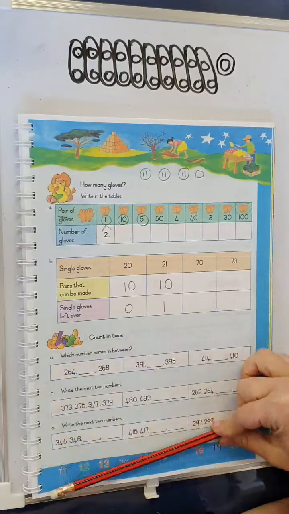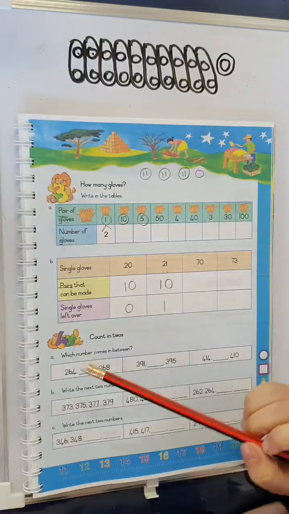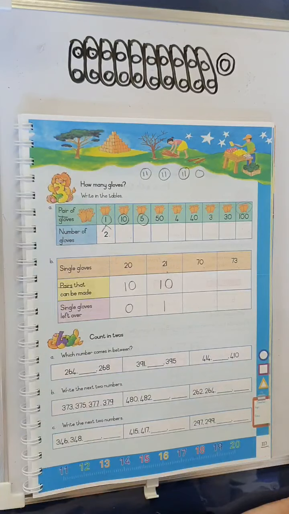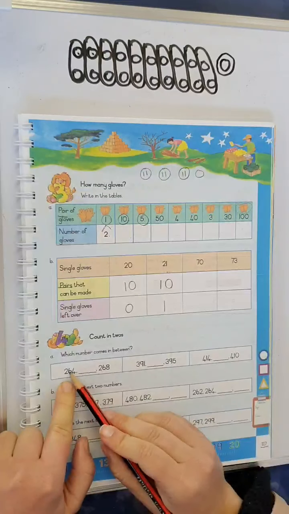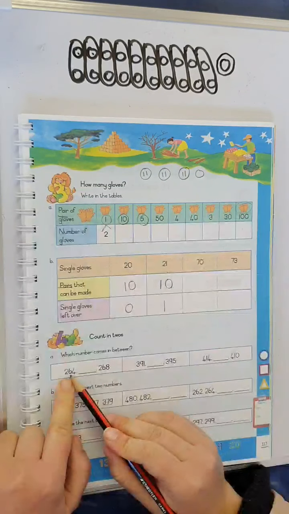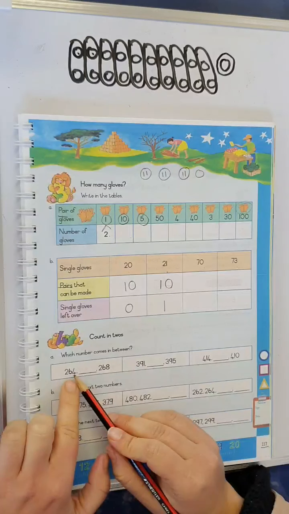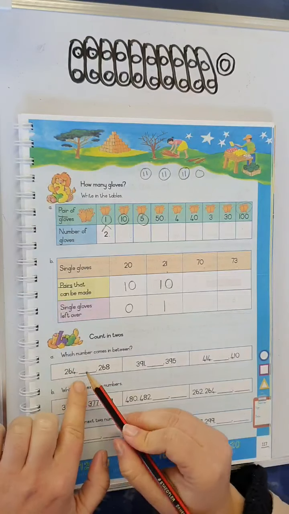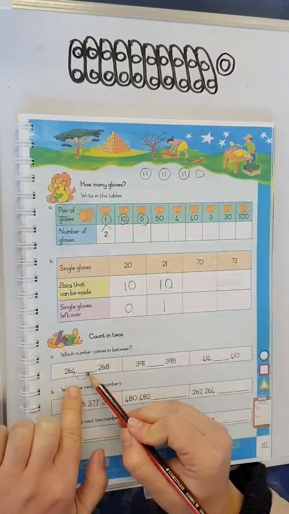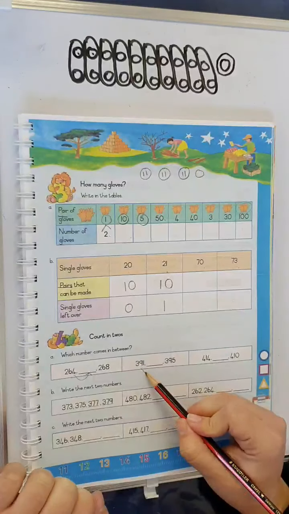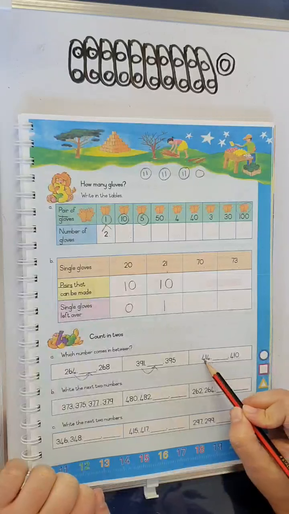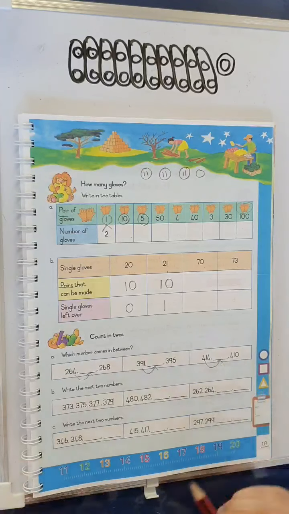Now, the bottom part, count in 2s. So which number comes between? So remember that counting in 2s. So it's 246 or 264. So what will this number be if they count in 2s? The same with here. Remember, they are counting in 2s.